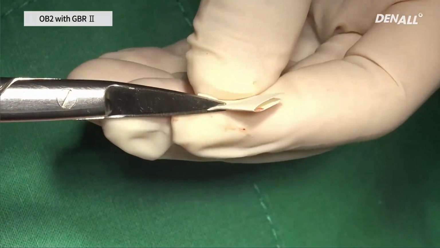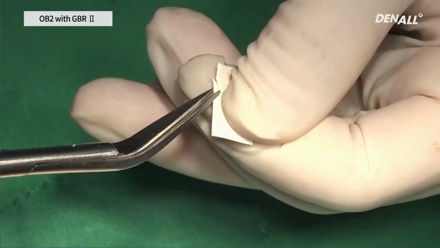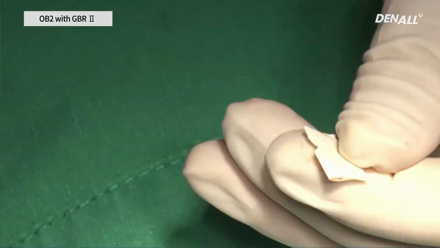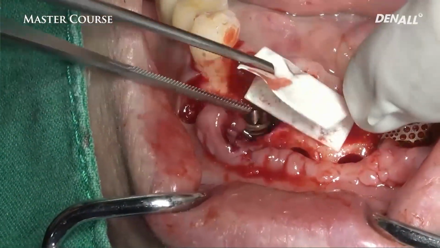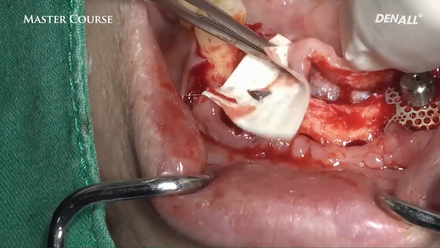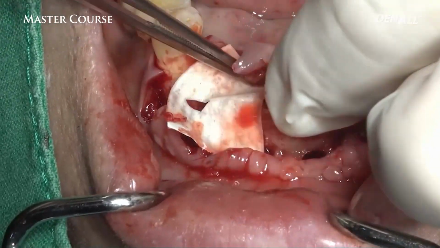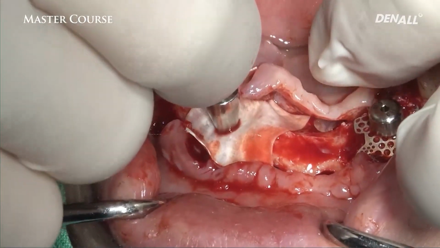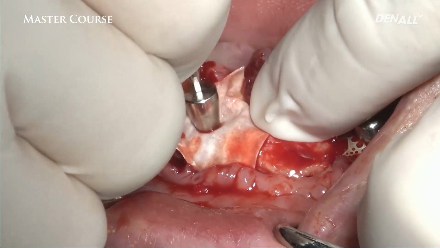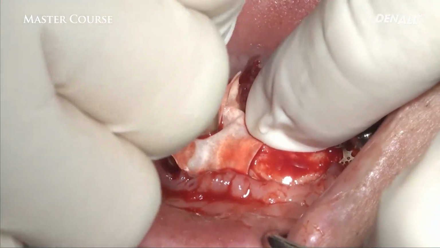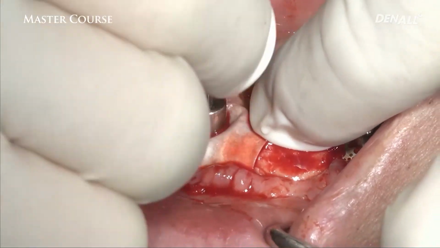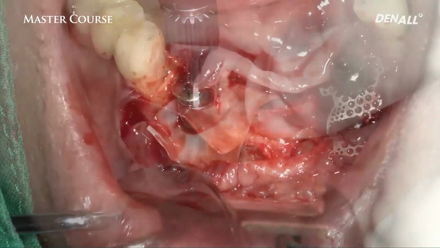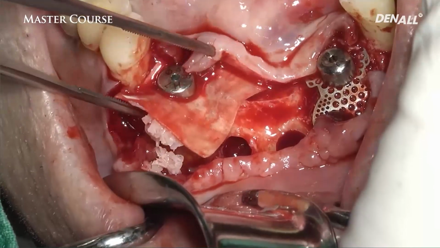On the right side, the defect size was not that big and it was placed sufficiently within the bone envelope. And I used a resorbable membrane called Ossguide. I formed a hole like this, and this is where the healing abutment is going to be connected. Before bone graft is going to be done, Ossguide is fixated on the implant using healing abutment.